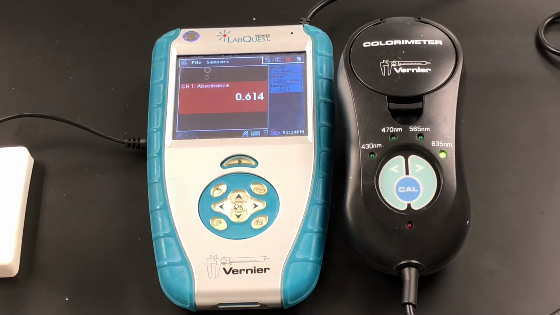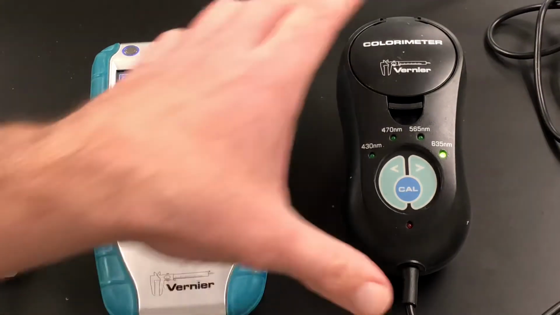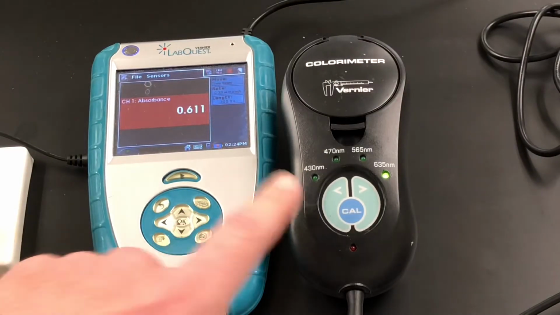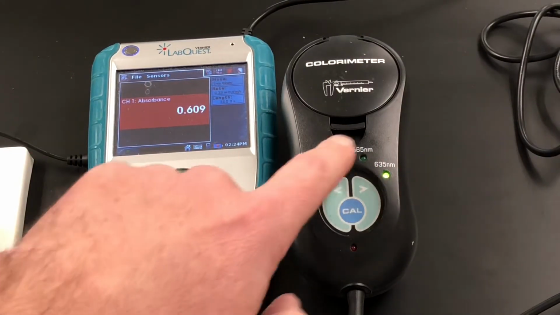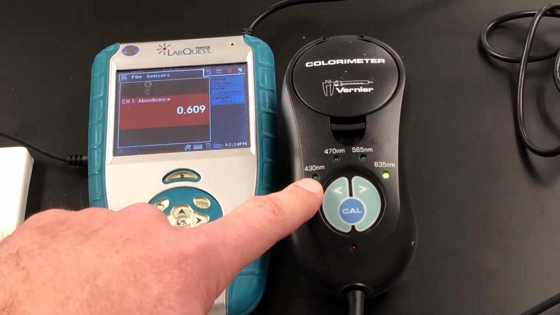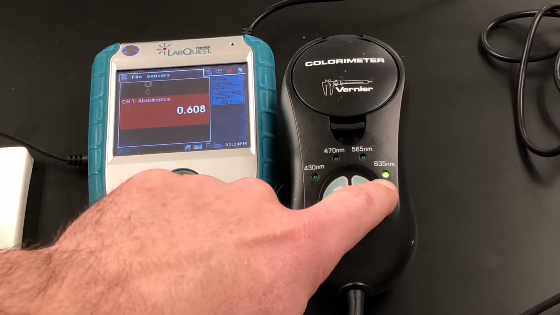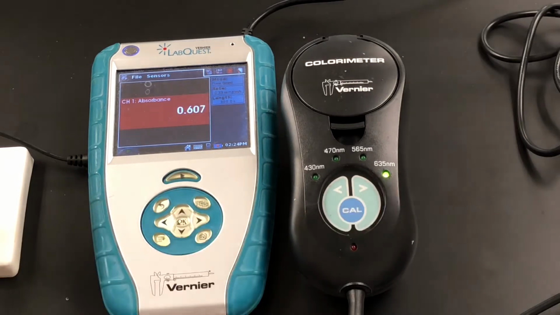In order to determine the concentration, we're using Beer's Law, and in order to use Beer's Law, we're going to need to take some absorbances. So we have the Vernier and we have a colorimeter. You'll notice that the colorimeter is not as diverse as a spectrophotometer. We only have 4 wavelengths available to us, and the wavelength chosen is 635. That's where we're going to get some of our highest absorbances for this particular chemical.